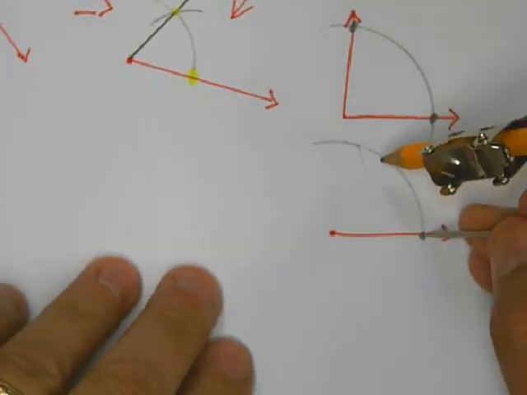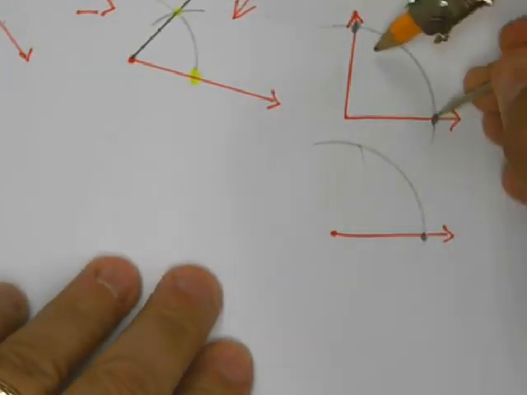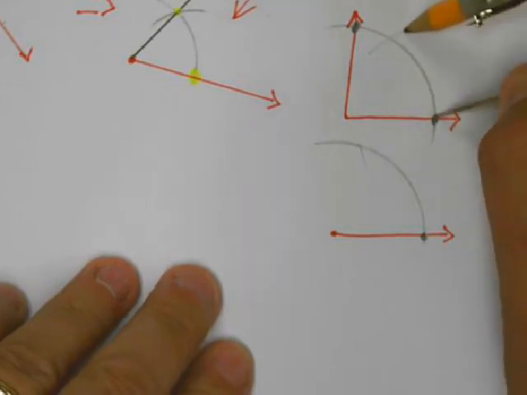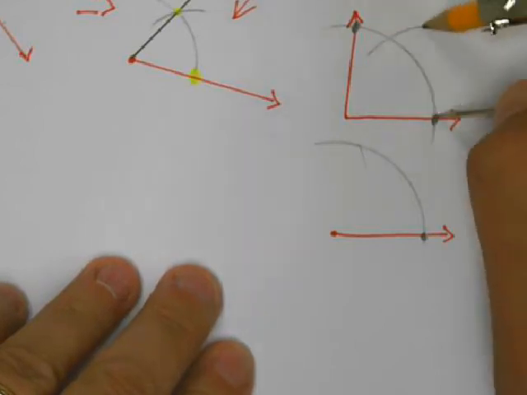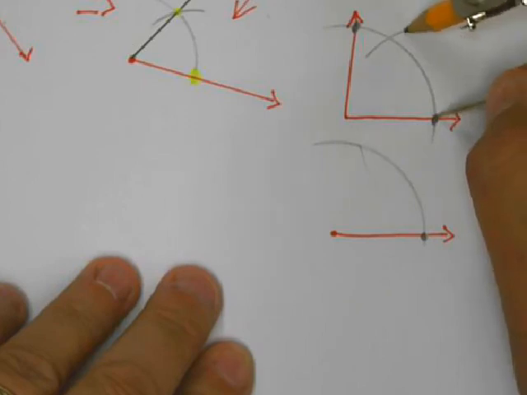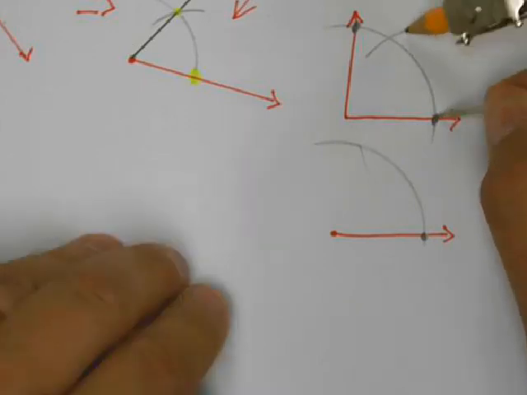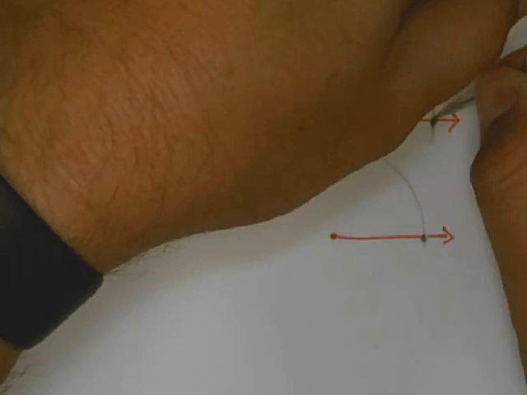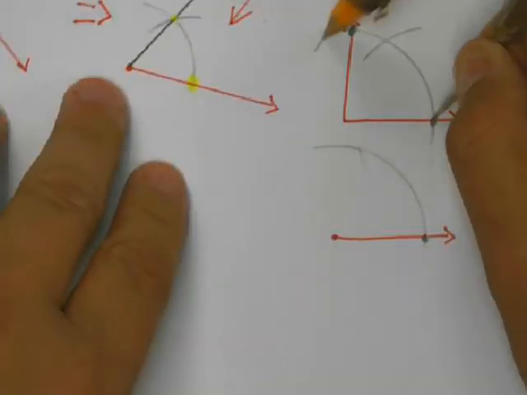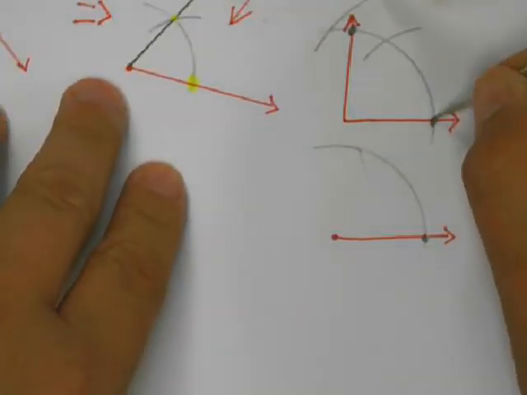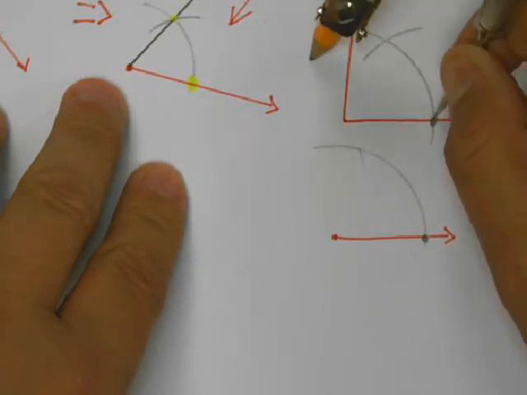Okay, so now I'm going to measure with the compass the distance. What if I left my compass at this distance? Does that work? Does that give me the distance between the points? No. So I got to go wider with my compass. If I go wider, does that work? No, that's too wide. Do you see that, Coy?